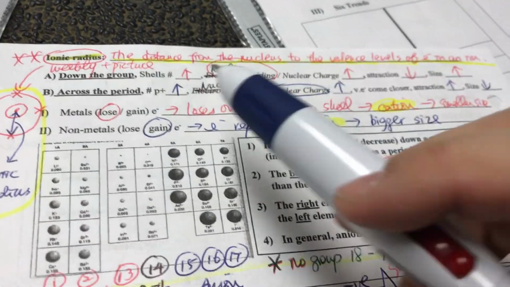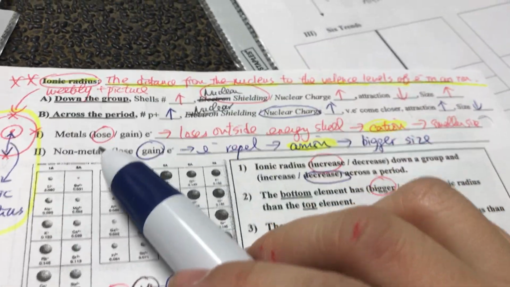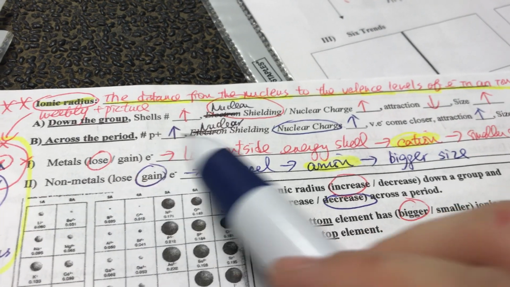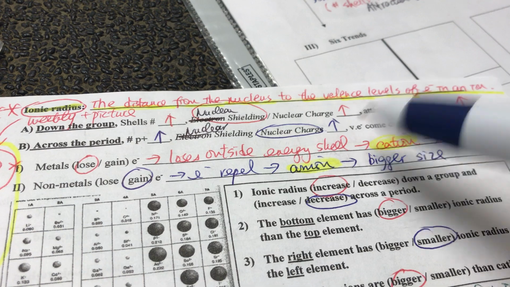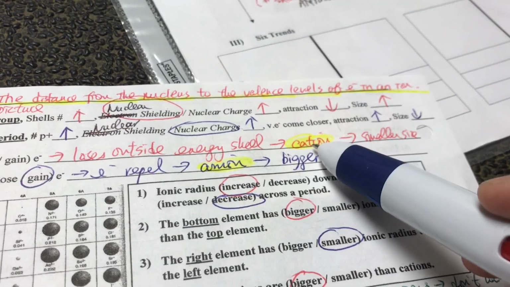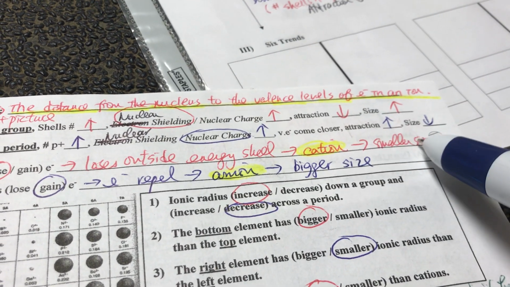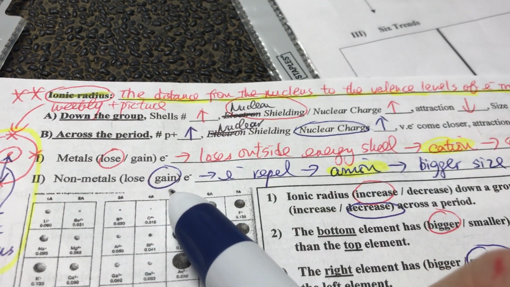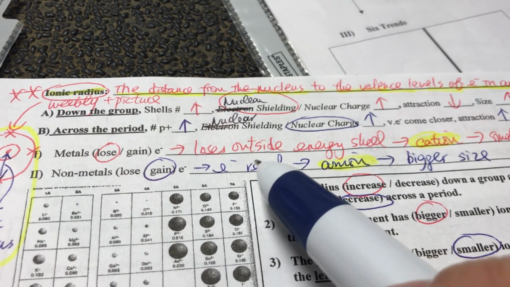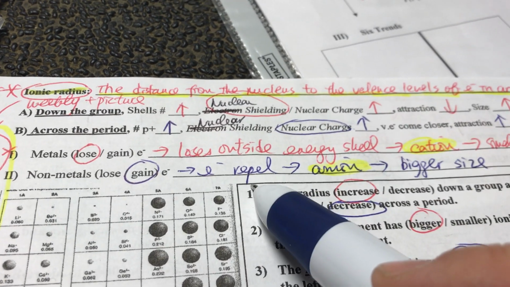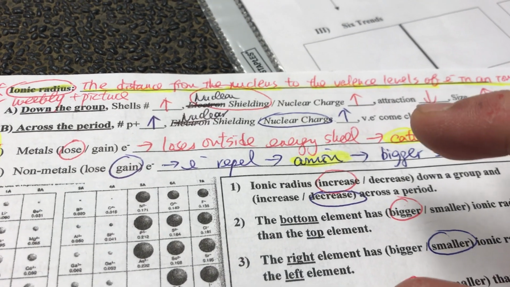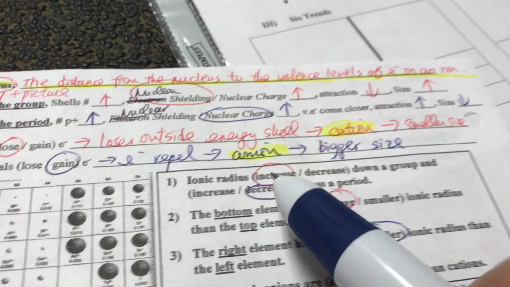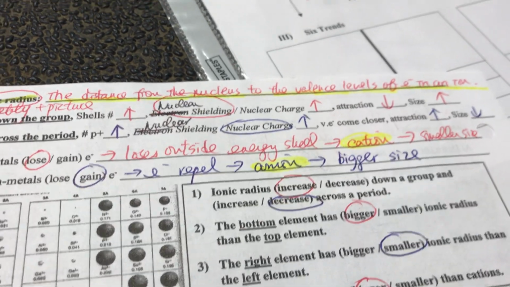Now here, I'm going to talk about two points. Metals want to lose electrons. Because metals want to lose electrons, they lose the outside shell too. Outside electron gone, outside shell is gone. So they will form cations, and then we'll have a smaller size. So cations will be smaller in size. Non-metals want to gain electrons. When non-metals gain electrons, the electrons will repel in the same shell. They do not change the number of shells, but the electrons will be repelling, making the electron-to-electron distance bigger. So they form anions, and anions actually have a bigger size.